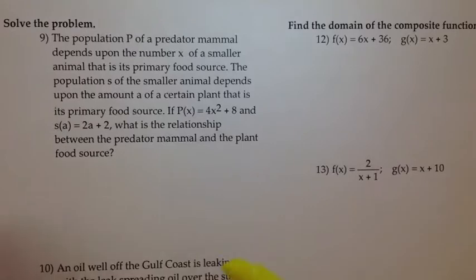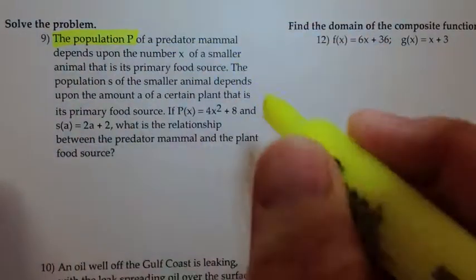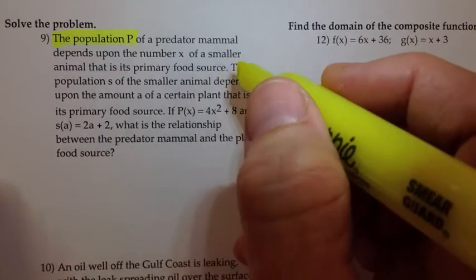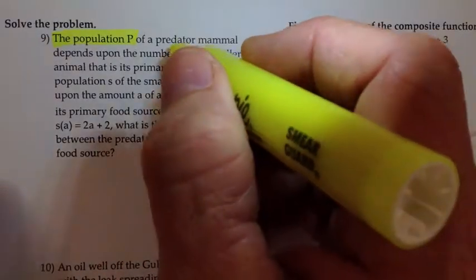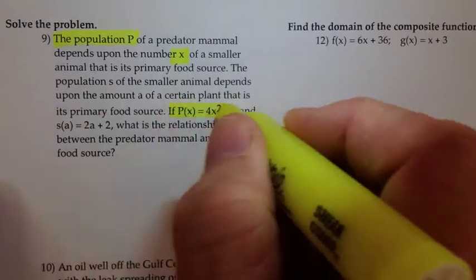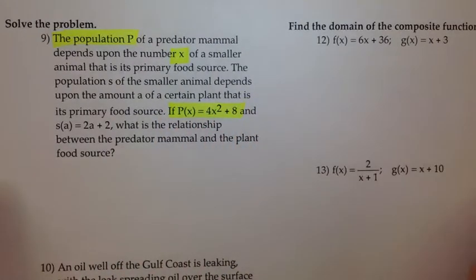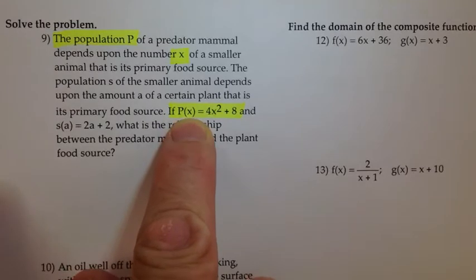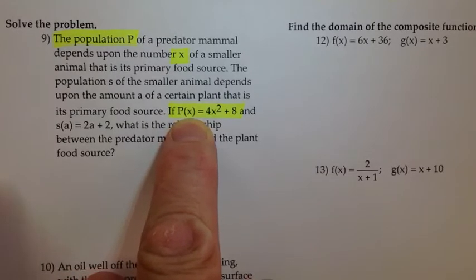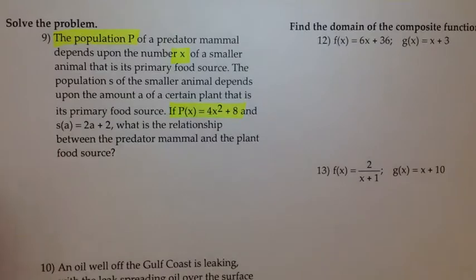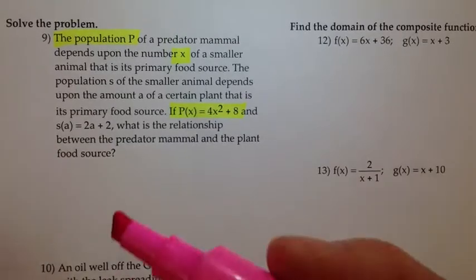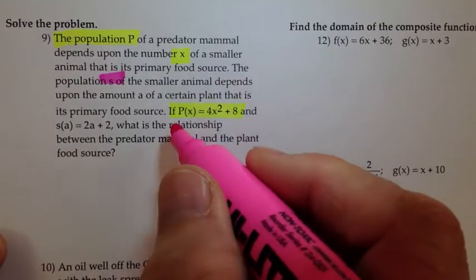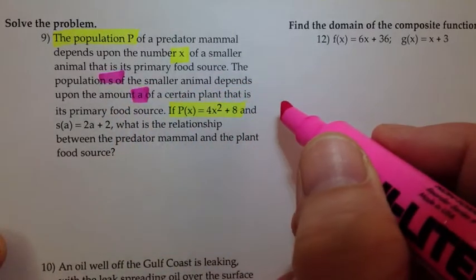Let's not be scared. The population P of a predator mammal depends on the number of a smaller animal that is its primary food source. So P depends on X, and that's given to us by that relationship right there. Whatever X is, X represents the number or the population of that smaller animal. But the smaller animal population, S, is dependent upon a certain amount A of a certain plant.